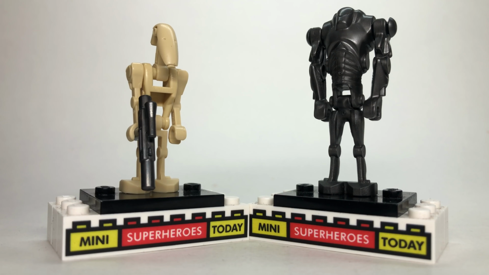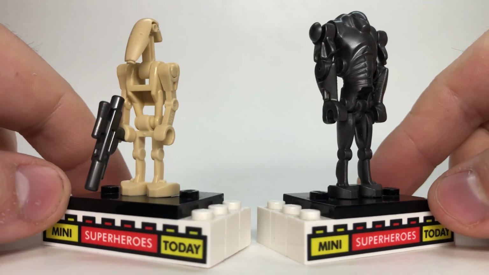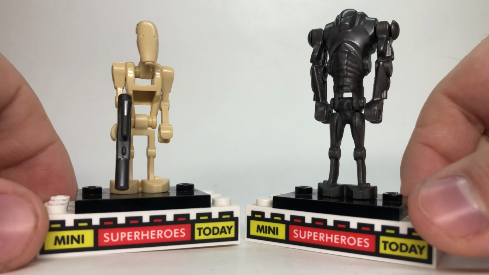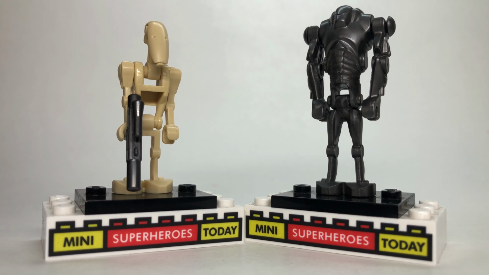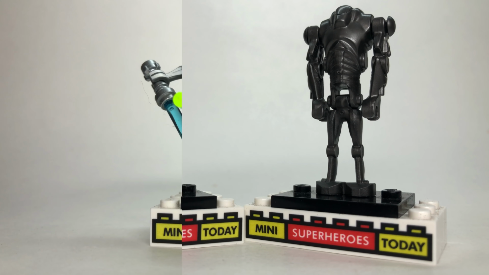Alright, once Anakin and Obi-Wan land on the Invisible Hand, they run into some battle droids, so that's what we're looking at here. These aren't customs, they're just regular old battle droids, nothing too fancy to say about them, but we're going through every character, so they've got to come in right here.